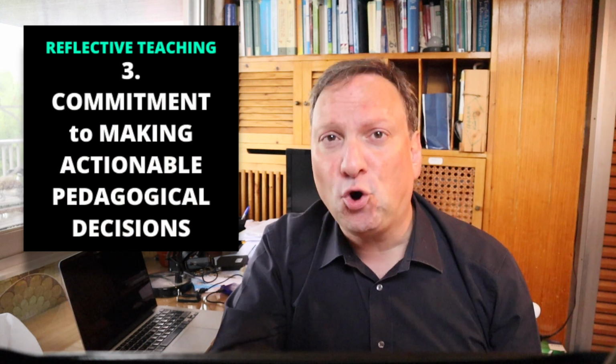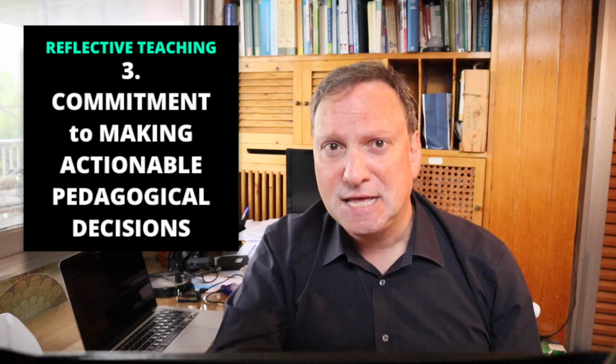The third component of reflective teaching is a commitment to making informed pedagogical decisions that are actionable. The reflective teacher uses the previous 2 steps to gather information and draw conclusions about a certain pedagogical concern, and then engages in an action that aims to fix it.